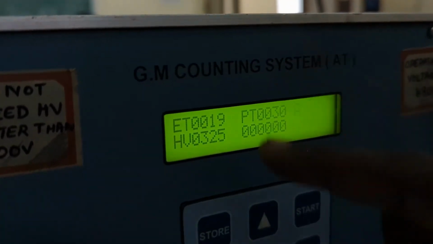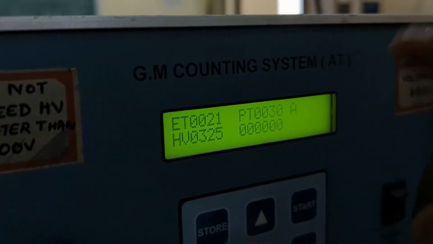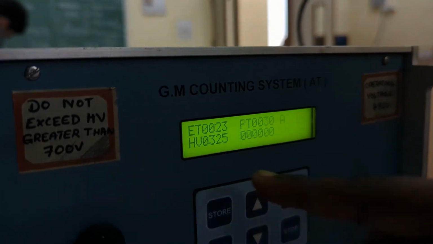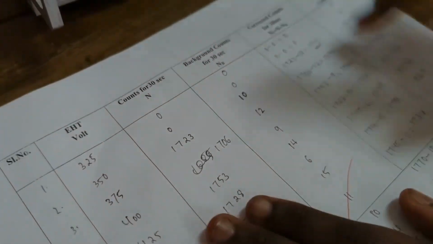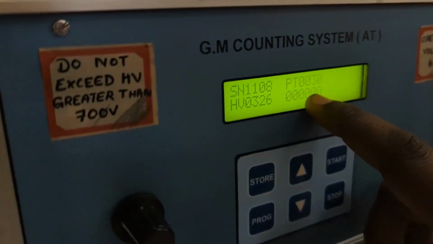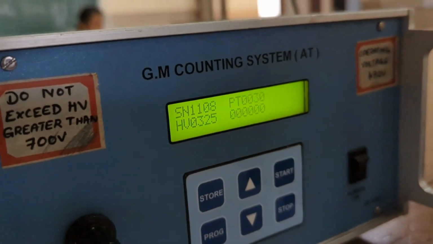As I mentioned already, only above 350 will it start showing readings. So at 325, this will be 0. This is the count for 30 seconds. It's been 30 seconds now and we can see that the count is still 0. So we can note it down as 0.